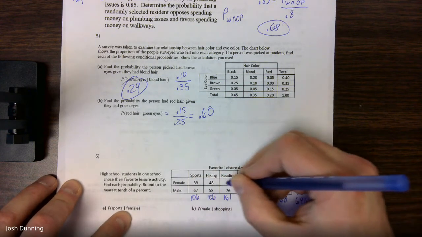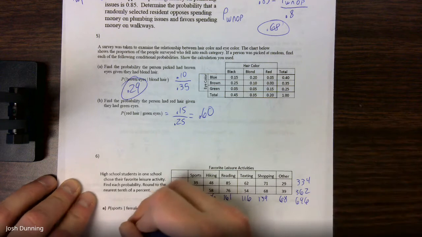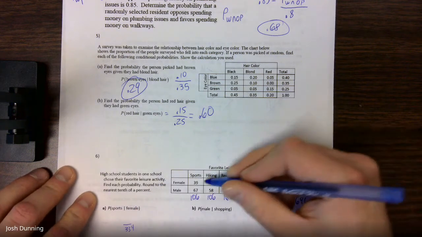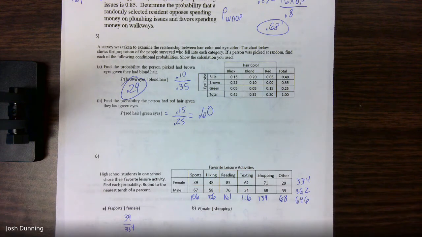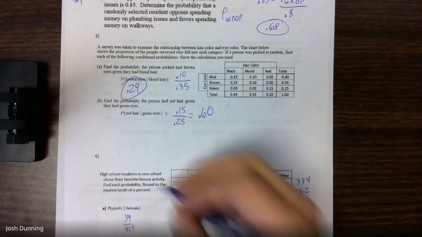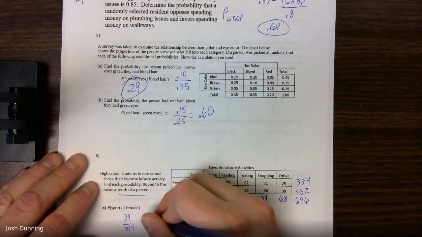Probability, sports, given female. So I know I've picked a female, so we're at 334. Sports is 39. 39 divided by 334, since it says nearest 10th of a percent, 0.1.